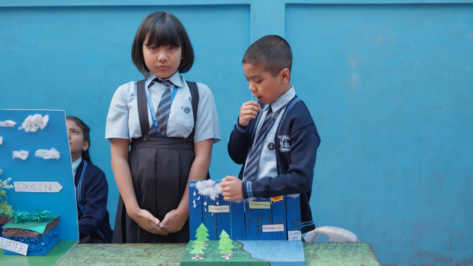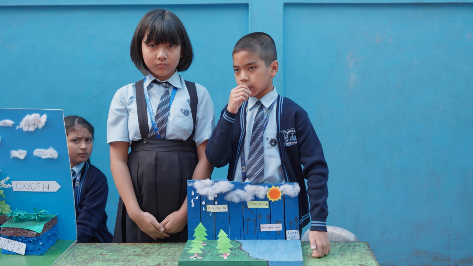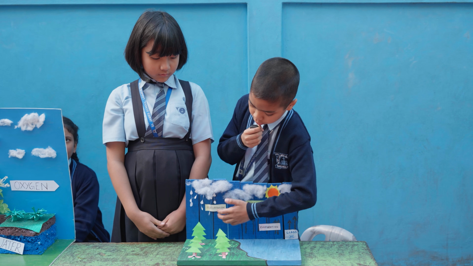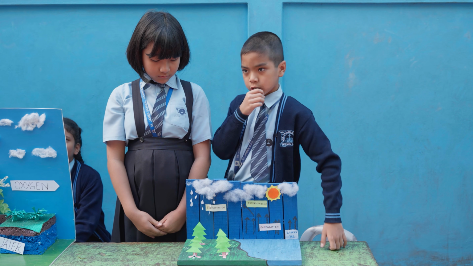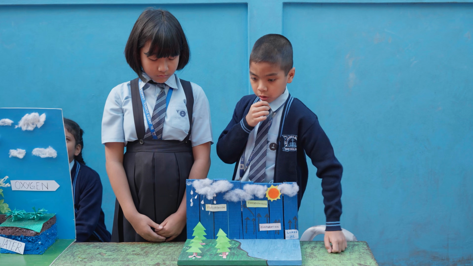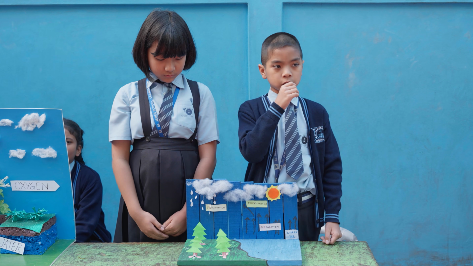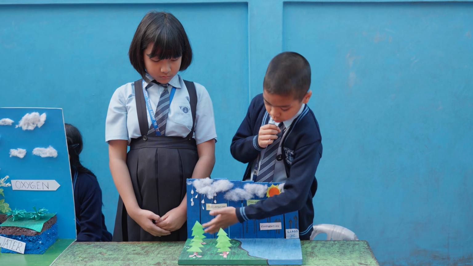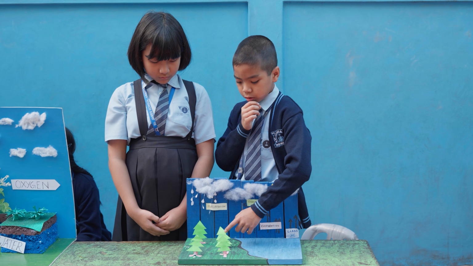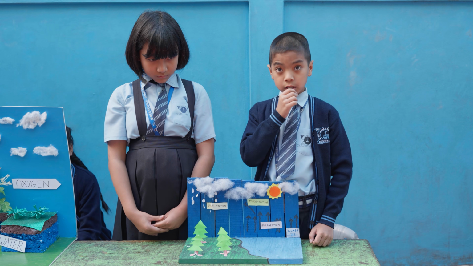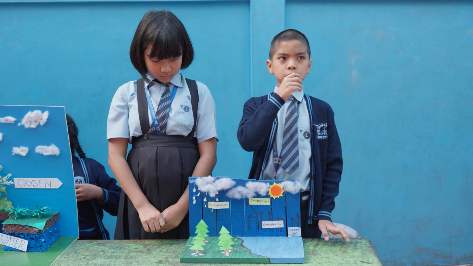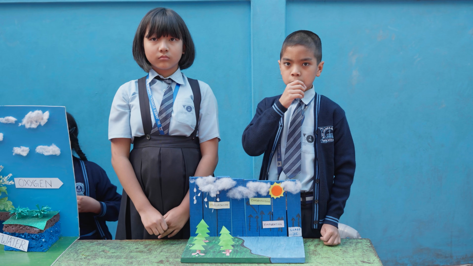Finally, when a cloud is big and contains a lot of water droplets, it will be too heavy, so it will burst into rain and release all the water. This is called precipitation, and sometimes it will rain, hail, or snow. This water will go on to the plants and even into the water sources. This happens continuously, and that's the water cycle.